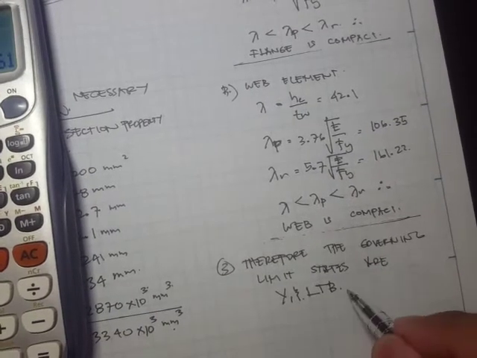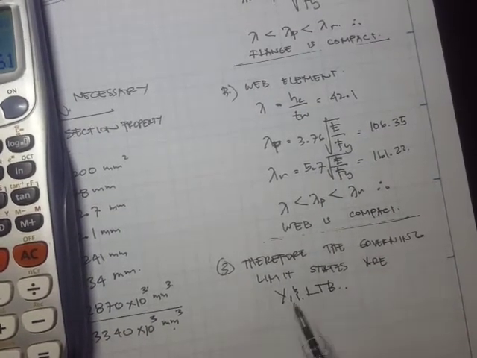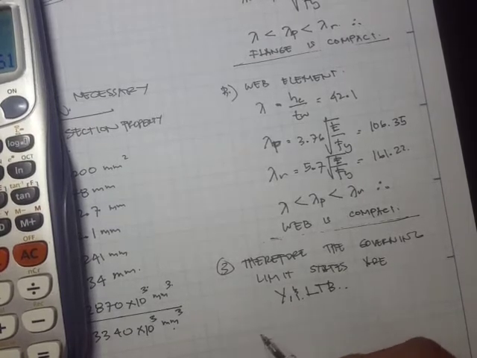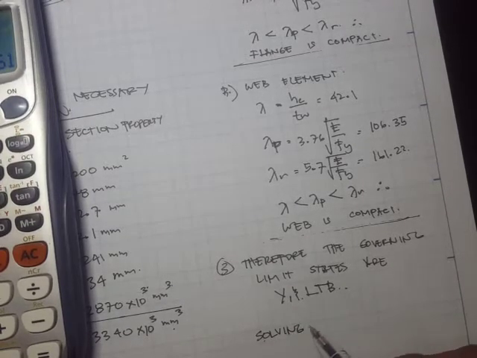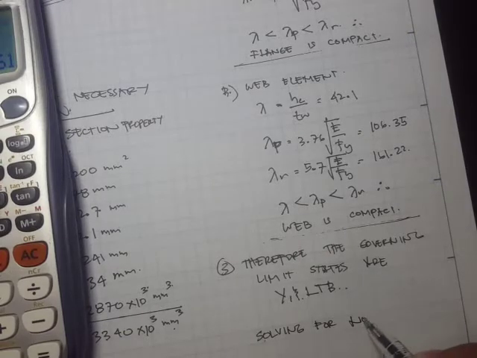Let's check now the yielding. So, solving for nominal strength.